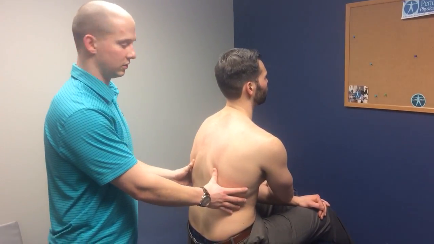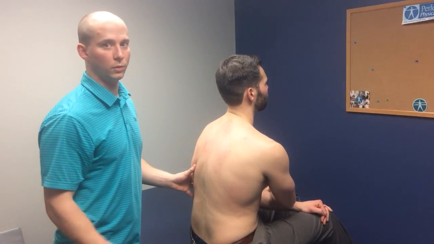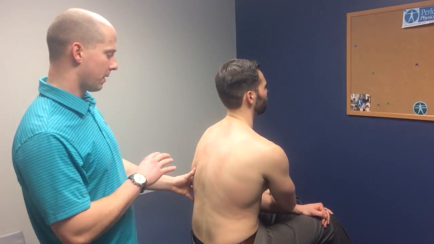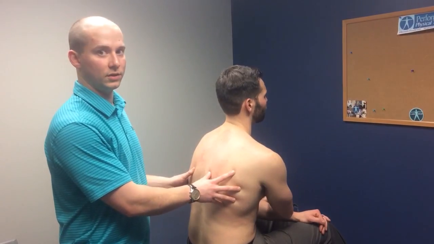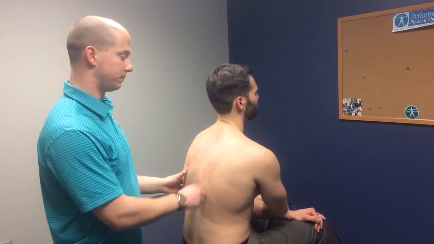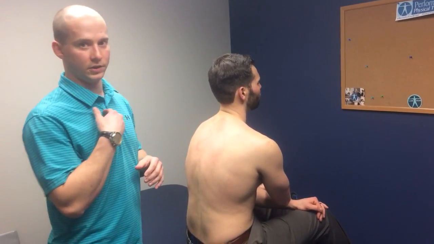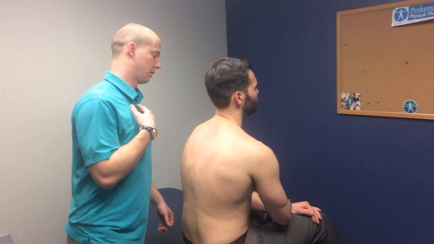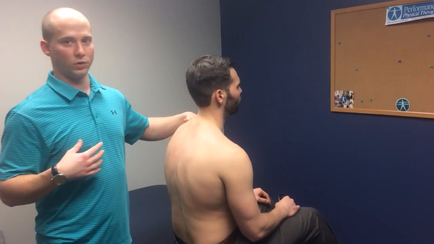Now there are actual measurements you can probably look up on how many centimeters that's supposed to translate to the side. But realistically, you can just look for symmetry between the two and whether or not that's reproducing their rib angle pain. You can also get anterior rib dysfunction or costochondritis. That's a little more difficult to assess, so I'll show you guys that in a second.